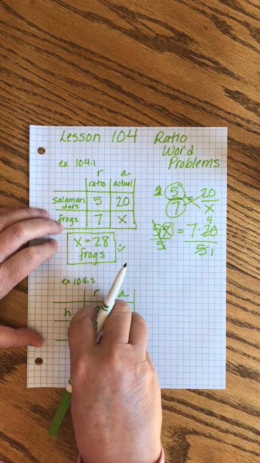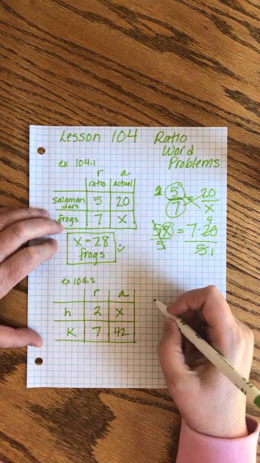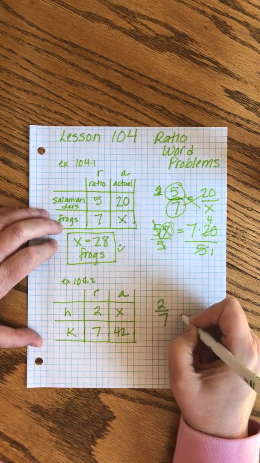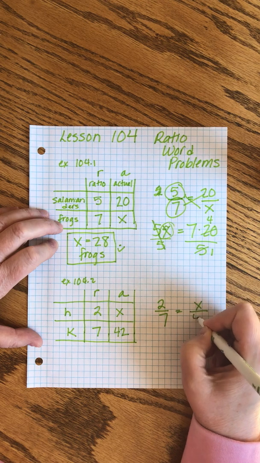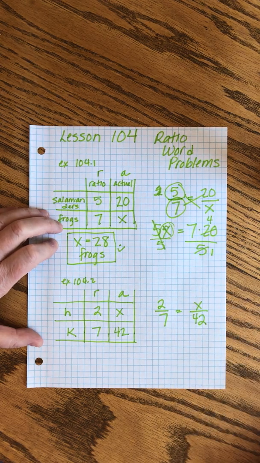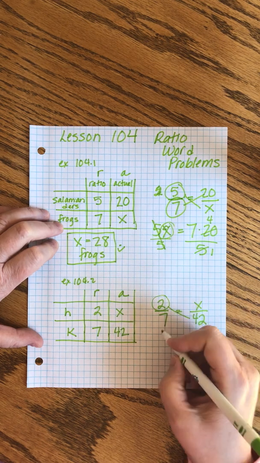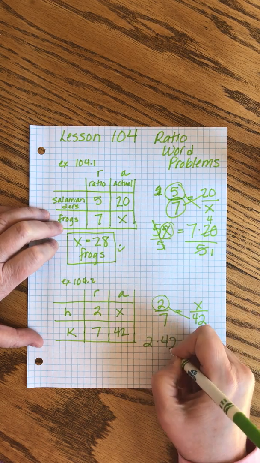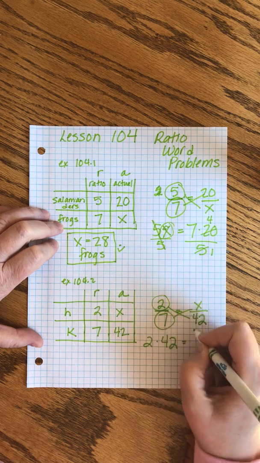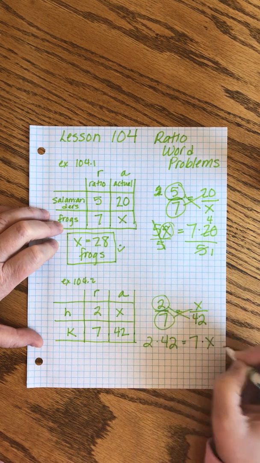Now we're ready to take these 4 symbols out and set them up as proportions. 2 over 7 equals x over 42. I know you can already see the answer, but pretend that you can't. Cross multiply. 2 times 42 equals 7 times x.